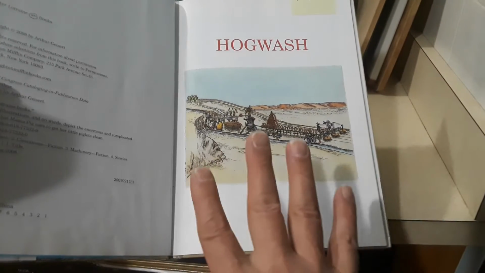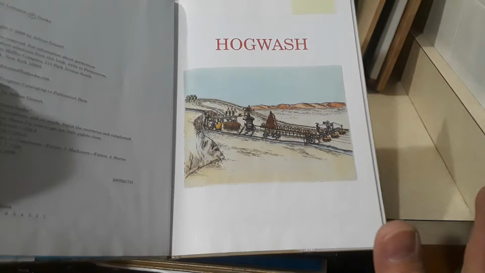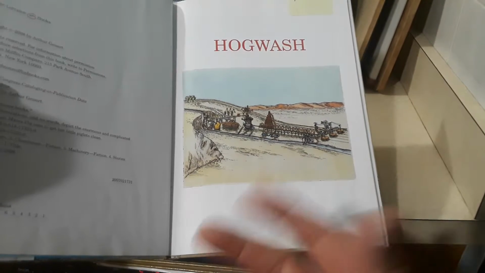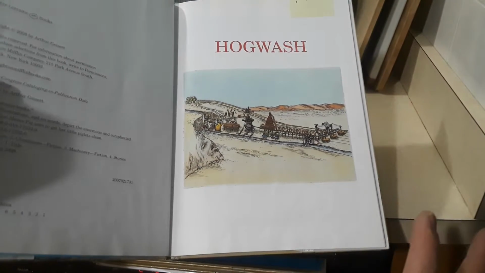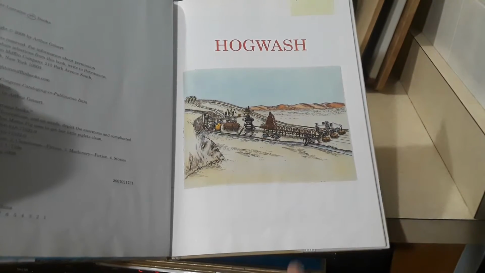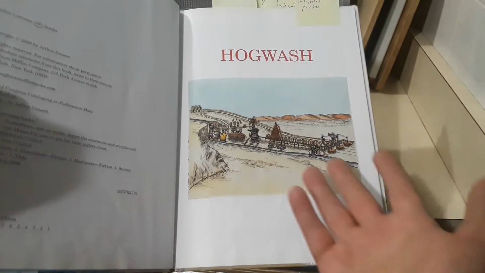A drawing is a finished sketch, a final draft quality, but without any color. And then a picture would be a drawing with colors.